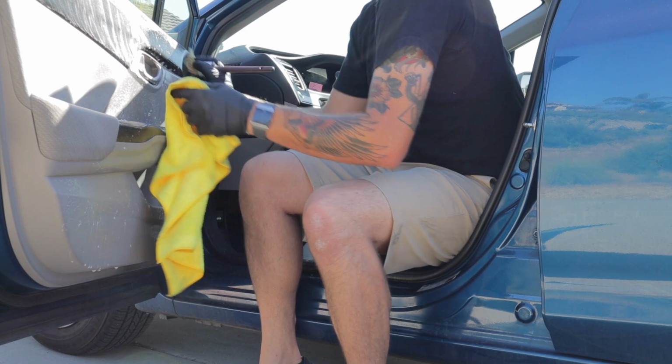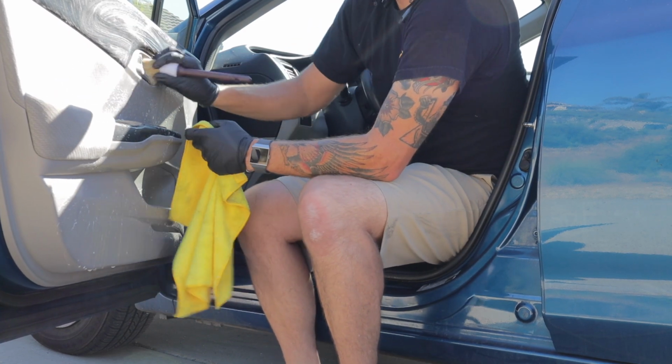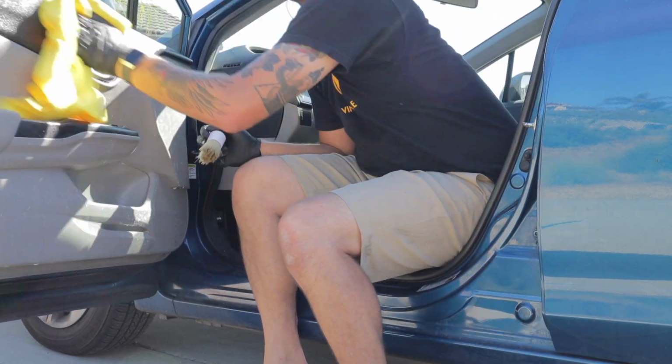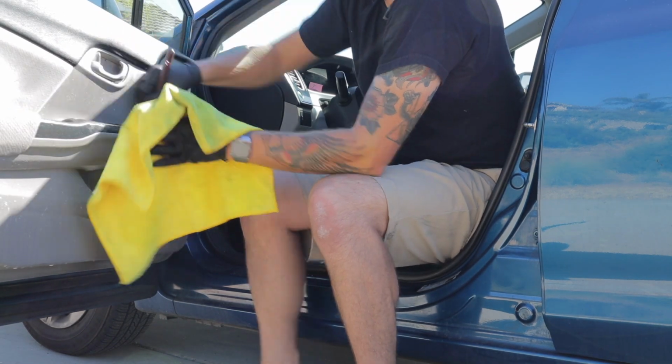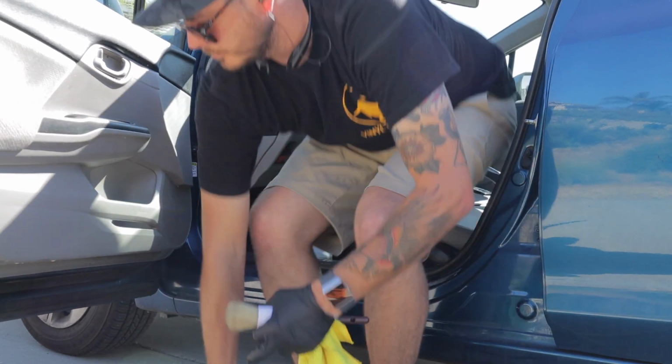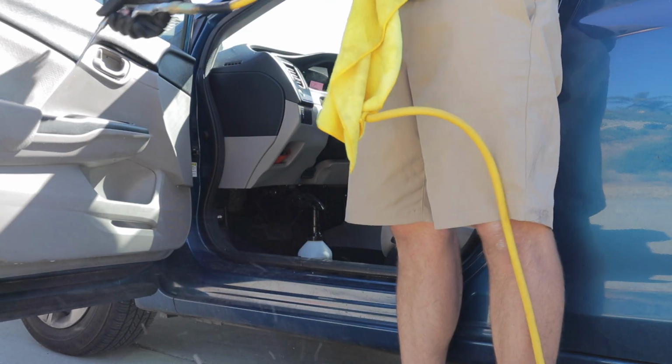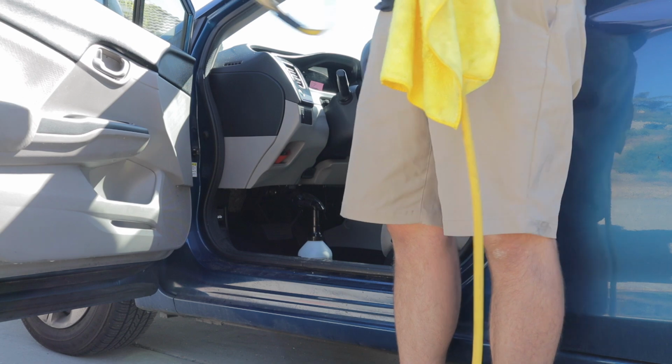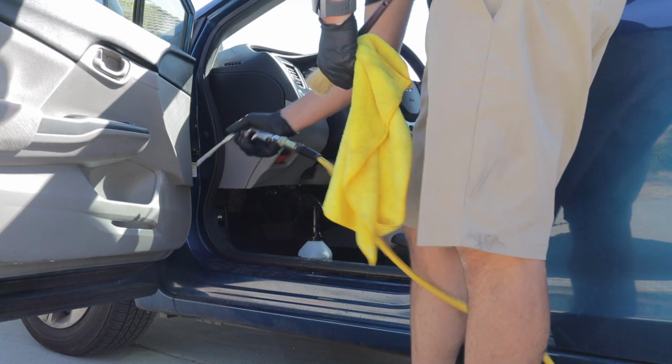And then we move on to the door panels, and throughout the whole entire interior, doing the same exact process, spraying on our citrus-based all-purpose cleaner, agitating with the drill brush, and then wiping away with the microfiber towel. And then I'm following up with some compressed air now to blow out all the cracks and crevices, and also make sure that the whole panel is completely dry.